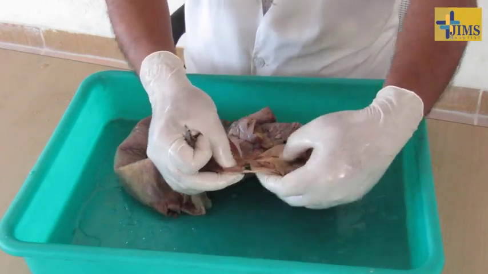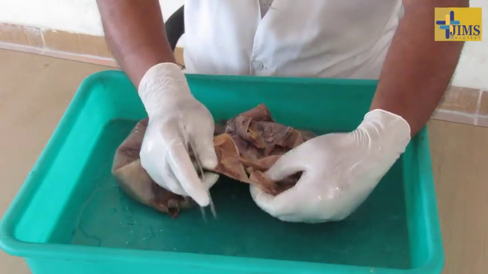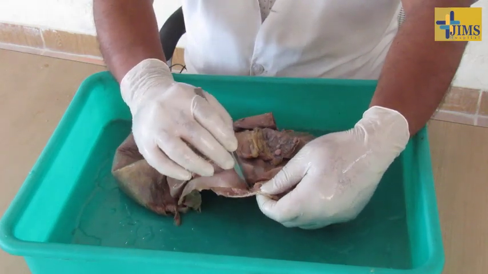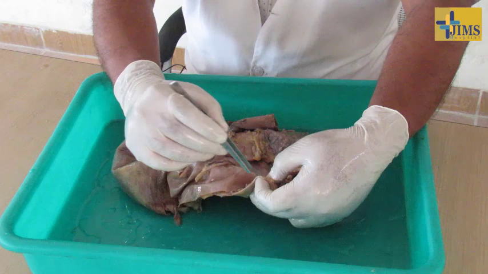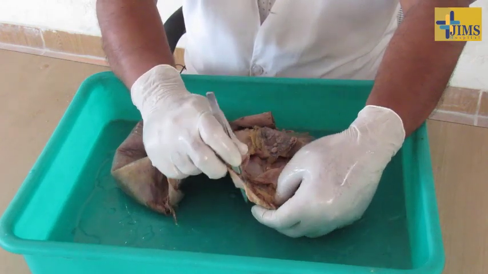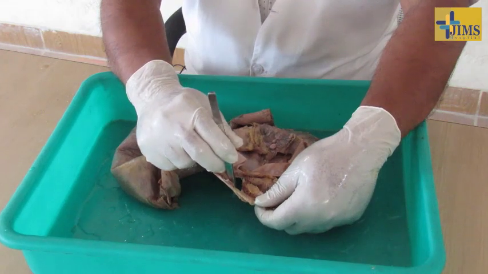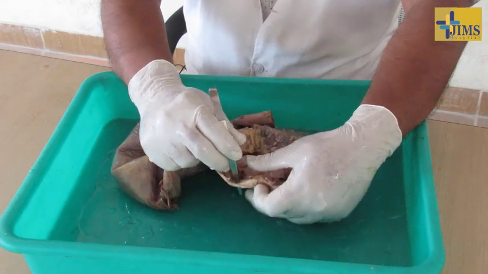And last but not the least, the openings. Anterior, in the muscular part of the diaphragm, just anterior to the central tendon will be the esophageal opening. You can see here, this is the esophageal opening. It will be in the muscular part of the diaphragm, not in the central tendon.